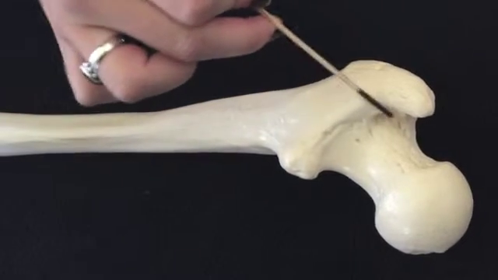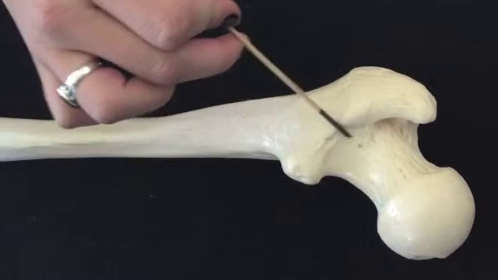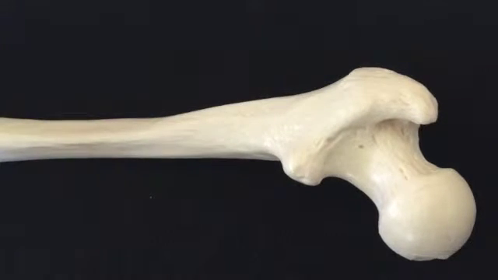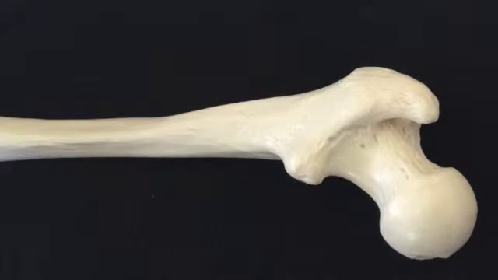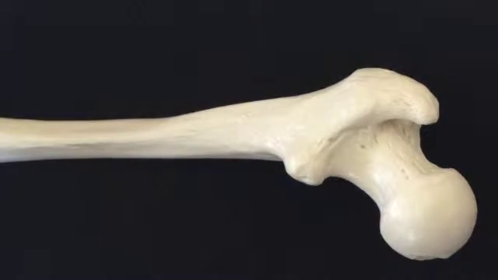The intertrochanteric crest is very similar. The thick, bumpy ridge for muscle attachment is a site for the attachment of the quadriceps femoris muscle. The intertrochanteric crest is located on the posterior surface of the bone.